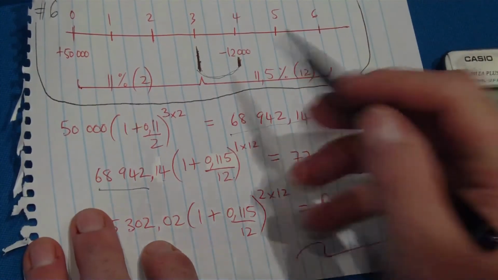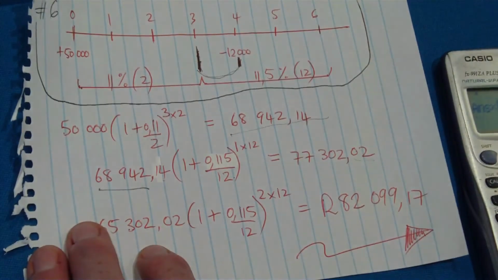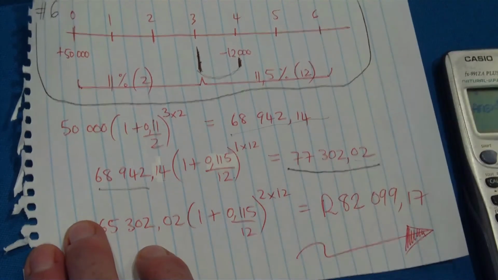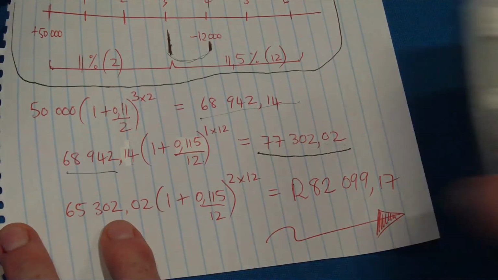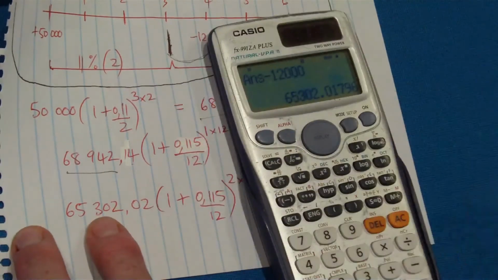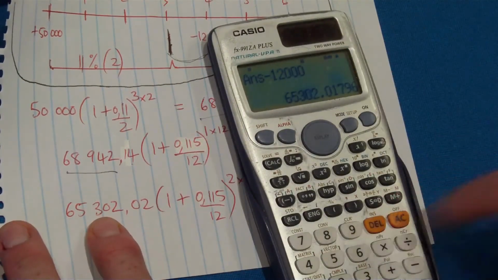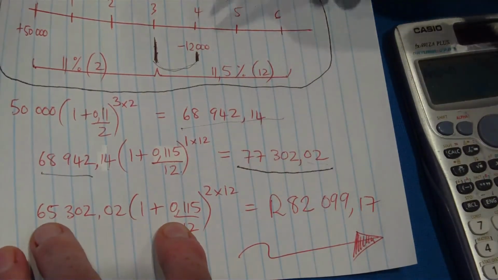Okay, what happened now? At that point, 12,000 Rand came out, agreed. So you've got to take 12,000 off that, and it comes down to that. Alright, so let me just do it on the calculator. Let me take my 12,000 off, equals, so there it is. And that gets multiplied by this thing here. And let's just see what's happening.